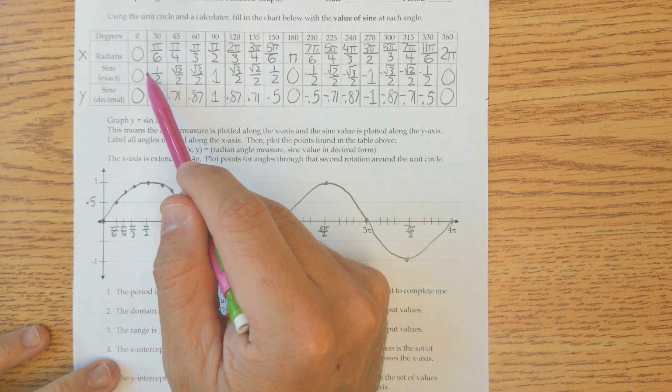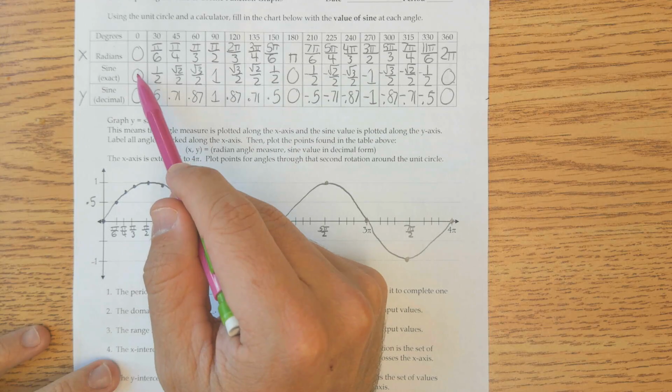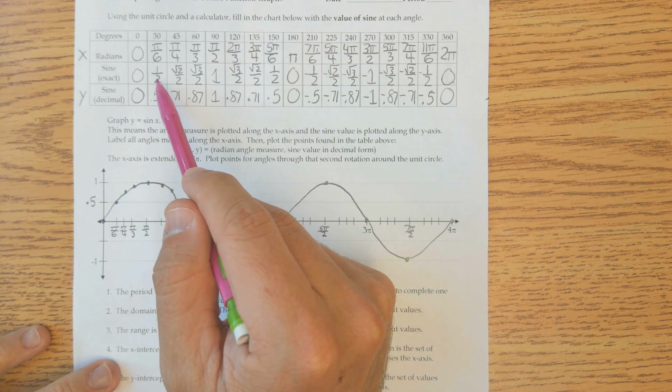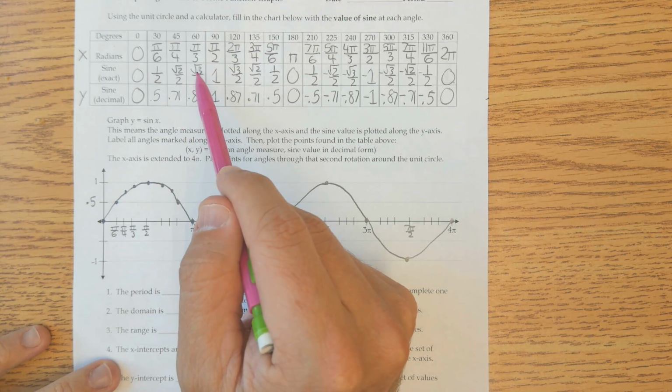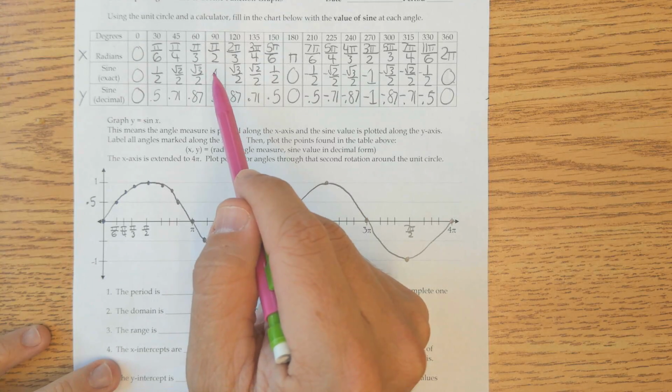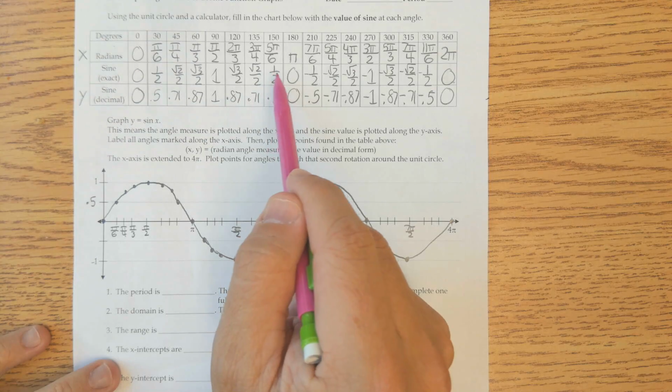And then, what is sine equal to at 0 degrees? Sine's equal to 0 at 0 degrees. Sine's equal to 1/2 at 30 degrees. Sine's equal to root 2 over 2 at 45 degrees. Sine's equal to root 3 over 2 at 60 degrees. And sine is equal to 1 at 90 degrees. I just kept going along.